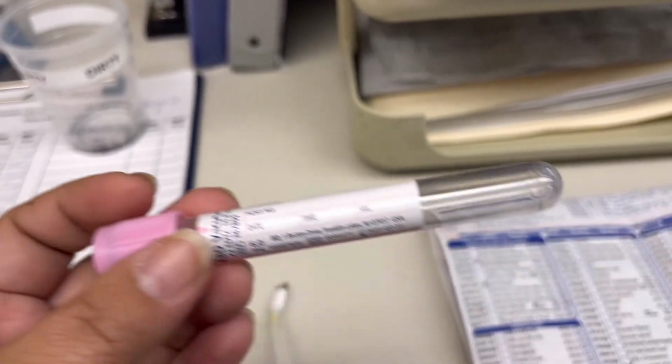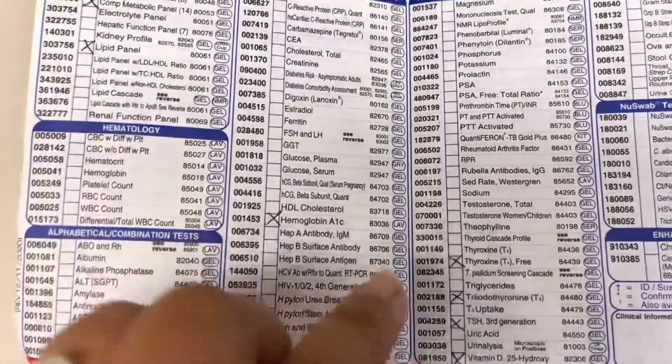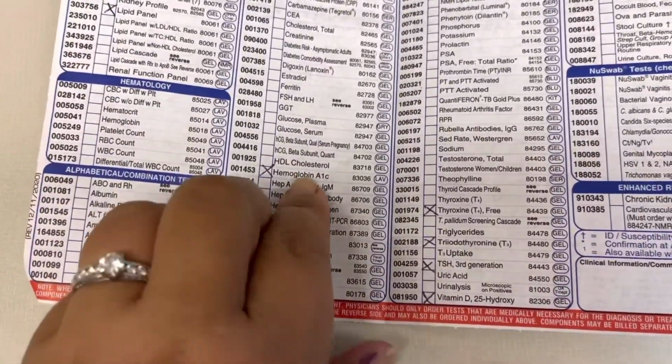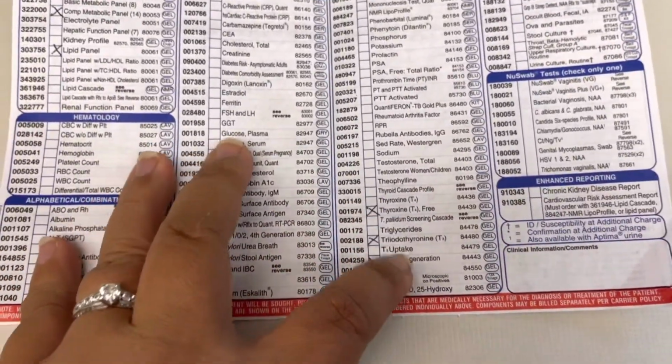Again, I'm telling you guys, it might be different from how we do it here. Always check with your company's protocol. All right, so A1C, lavender top, and all of these.